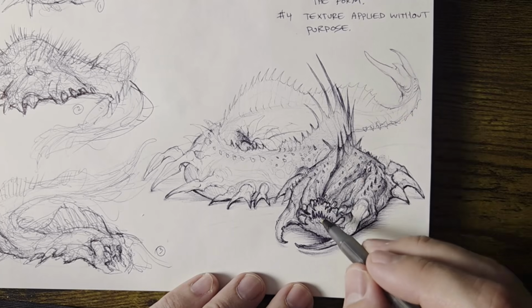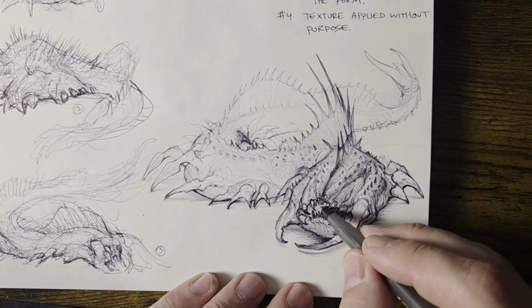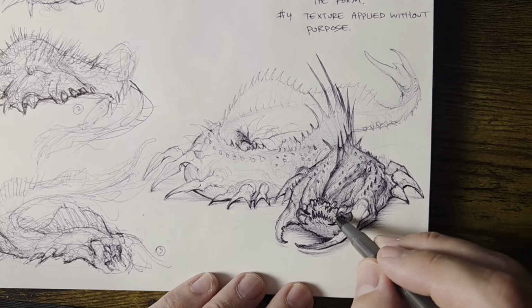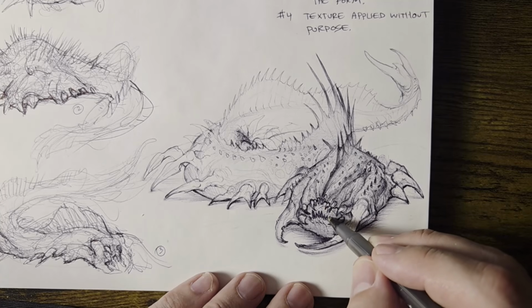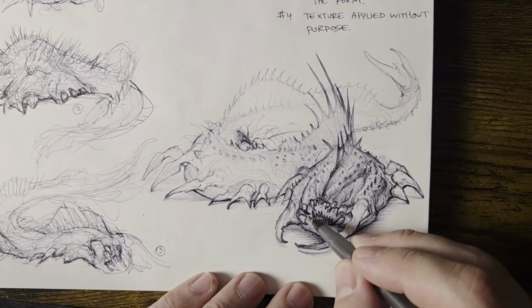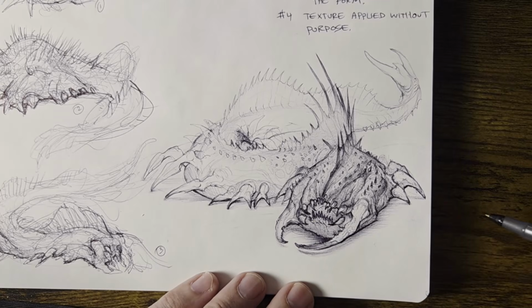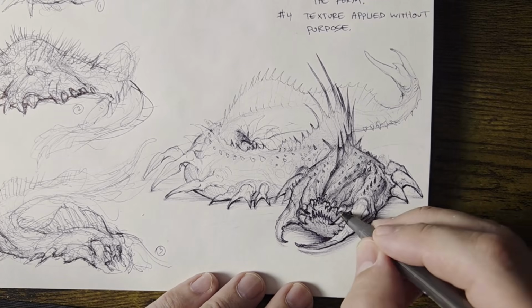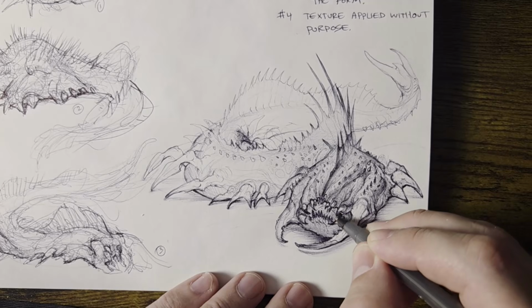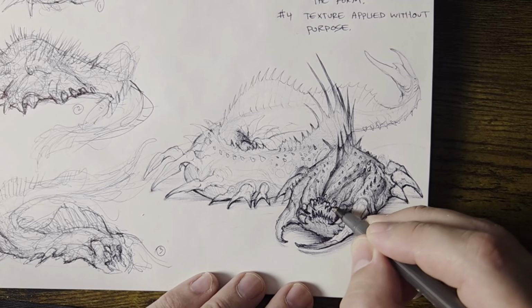Okay, and then maybe hint at just some random lines inside there, just very light, just to give an indication that there's structure. That's it. I don't really need to do much else. In the corner here, I could go dark. Sorry about that. Yes, I could go dark in the corner.